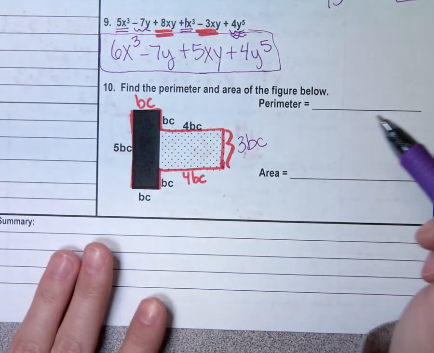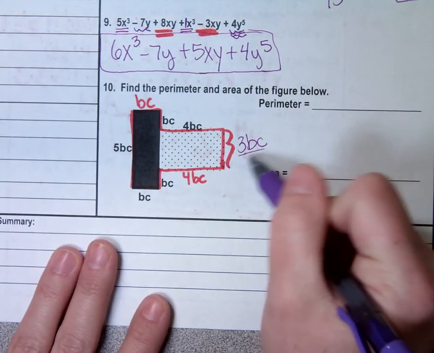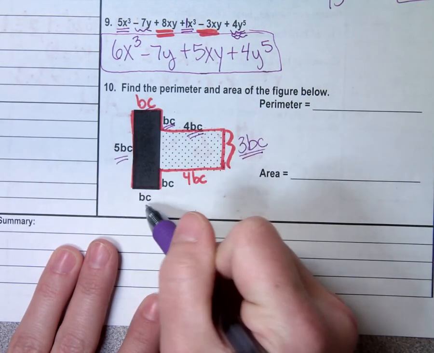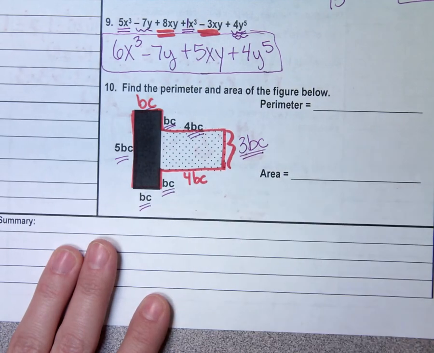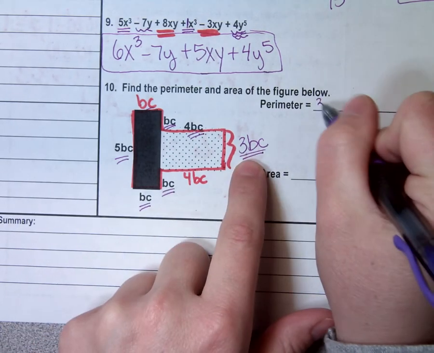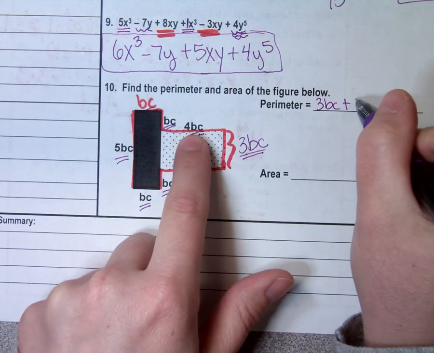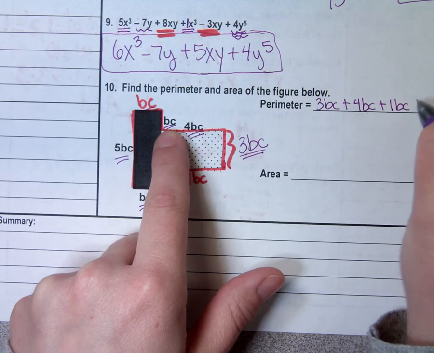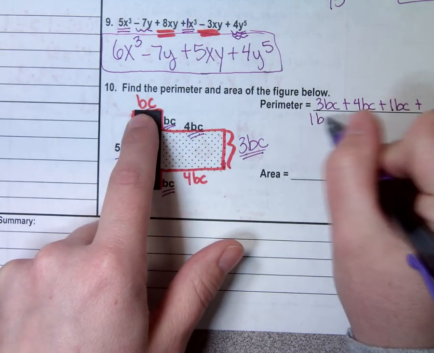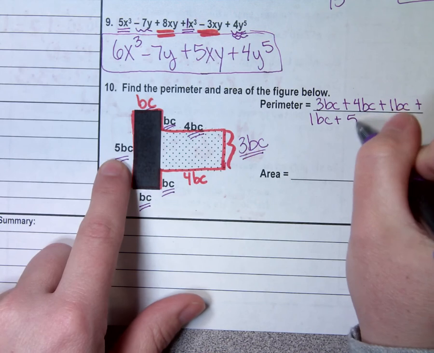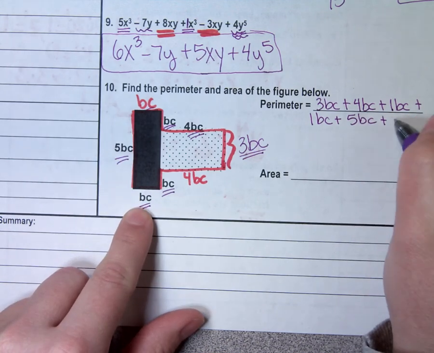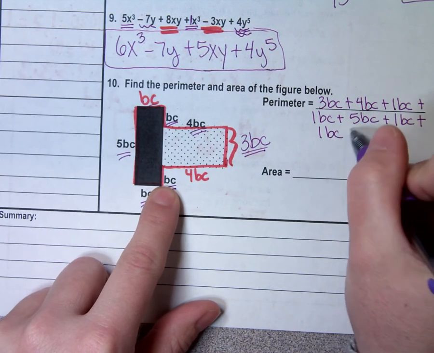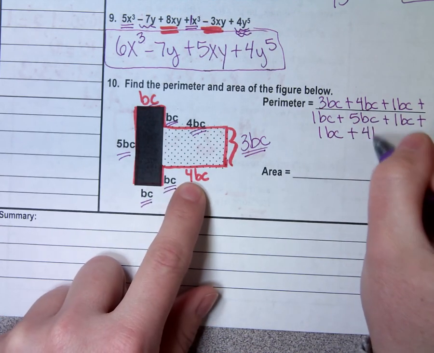Okay, perimeter, I add up all my sides. So I'm going to add the 3BC to the 4BC to the BC to the BC to the 5BC to the BC to the BC. So I'm just going to start writing it down. 3BC plus 4BC plus, and I'm going to put a 1 in front of that BC, plus another 1BC, plus this 5BC, plus this BC, I'm going to put a 1 in front of it, plus this other BC, I'm going to put a 1 in front of it, plus this 4BC.